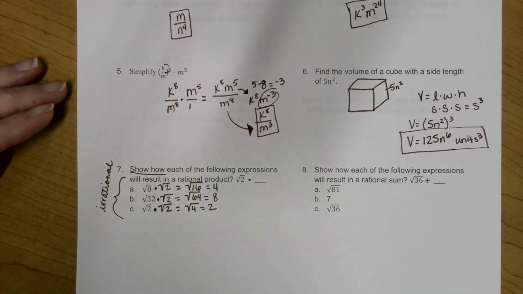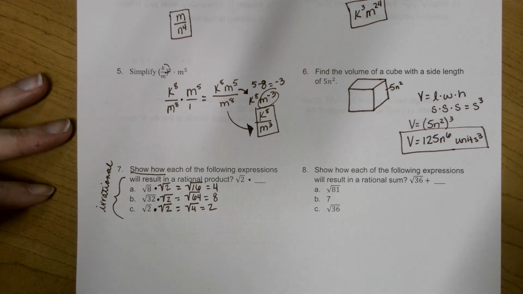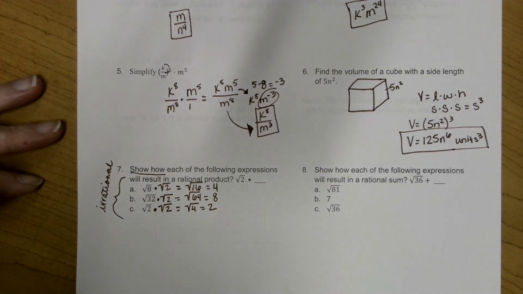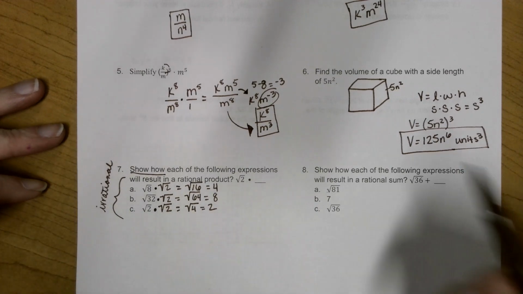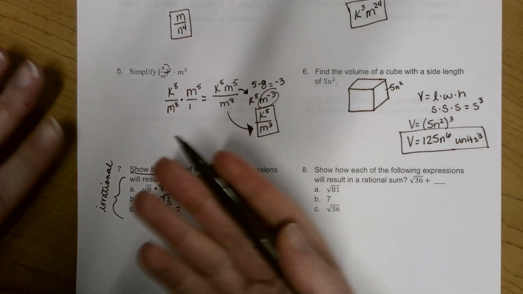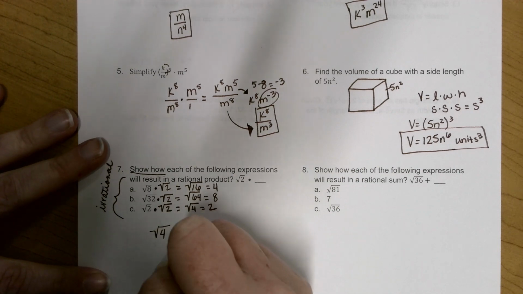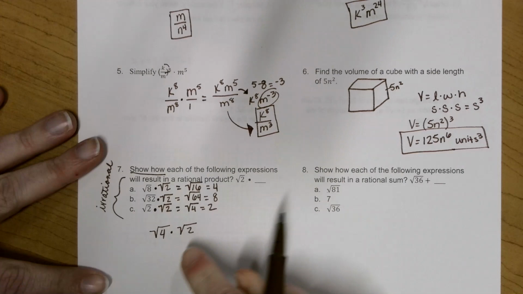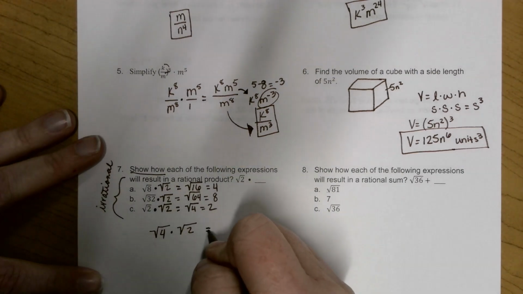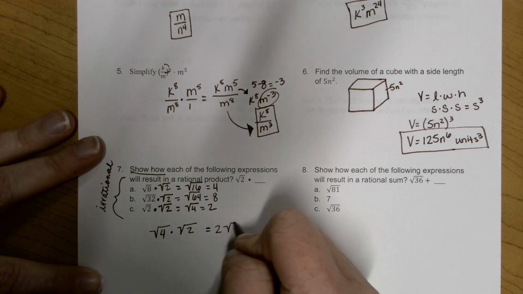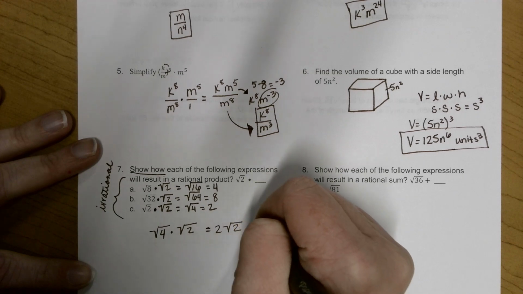Okay, so if you noticed, all of the numbers were irrational. So an irrational times an irrational can give you a rational number. Notice none of these were rational. In fact, if I take a rational number, so let's do square root of 4 times square root of 2, I can take the square root of 4 and get 2. So that gives me 2 times the square root of 2, which is irrational. It's not rational.